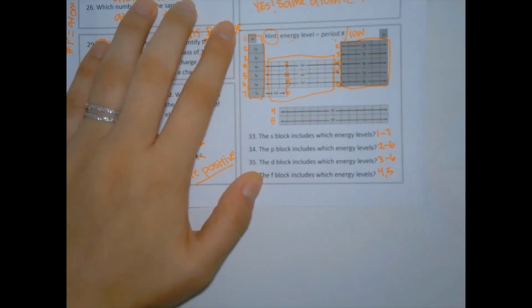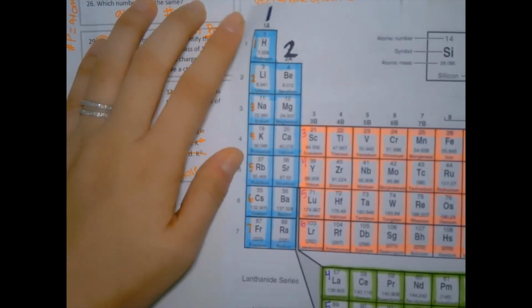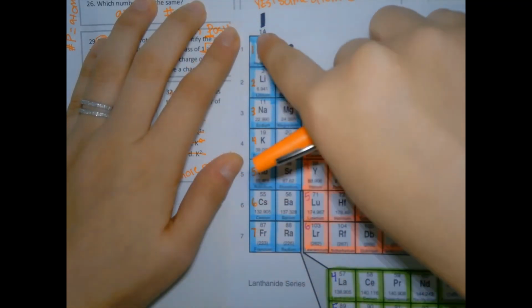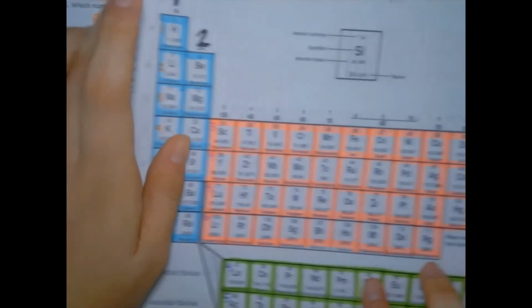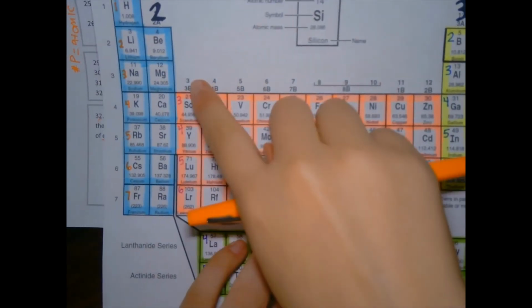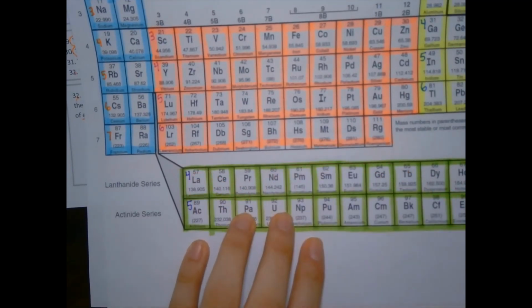Okay, so you have to become comfortable with looking at the periodic table and seeing how period numbers on my S block go from 1 through 7, as you would expect. On the P block, 2 to 6. On the D block, 3 to 6. And on the F, 4 to 5.